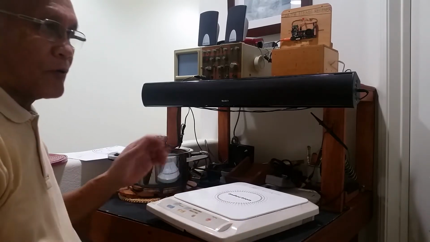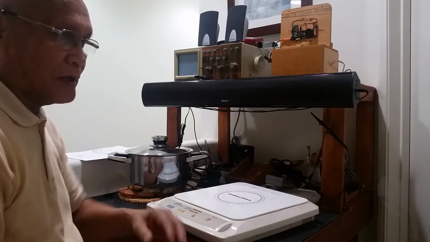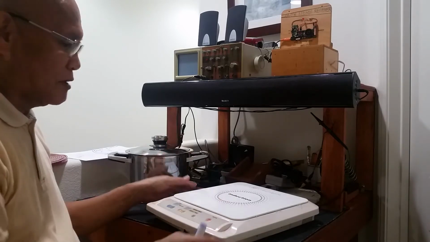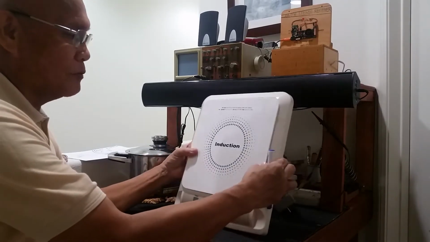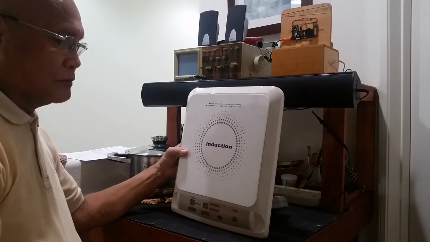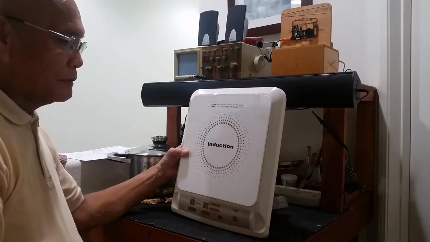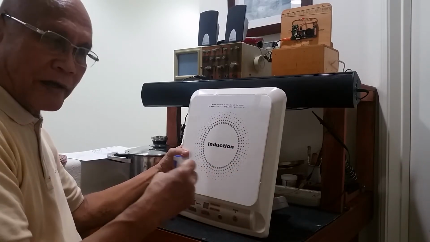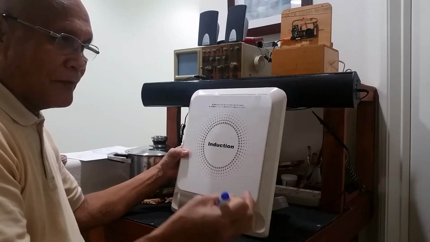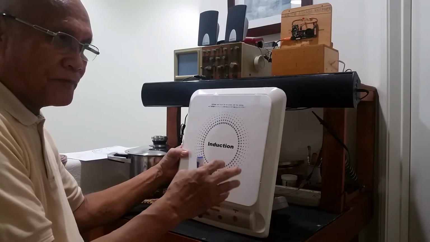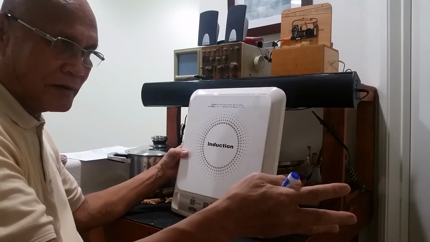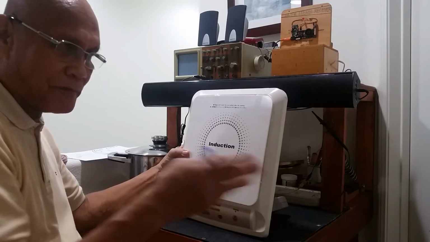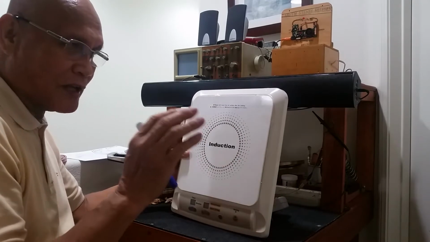My new topic on my channel that's related to electronics is the use of an induction stove. This is an induction stove. The use of this is actually for cooking. We could either use gas or electric. This is electric. The power consumption of this is electric, but the manner in which it will heat up the food will be different. So I will discuss that one today.